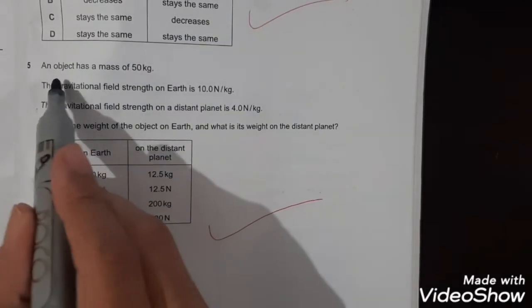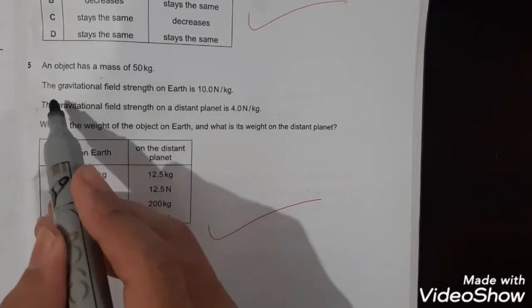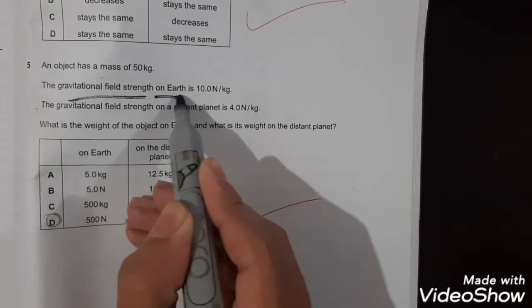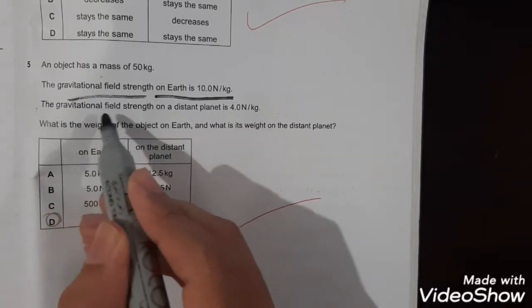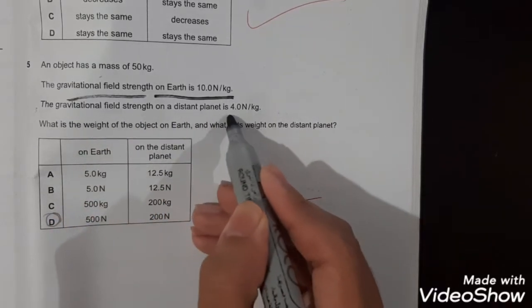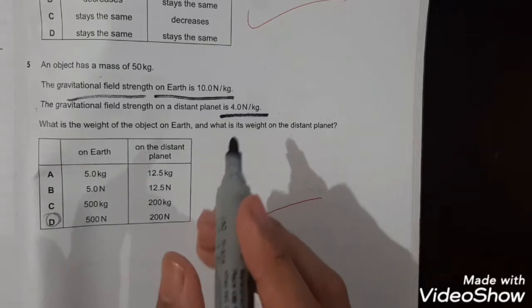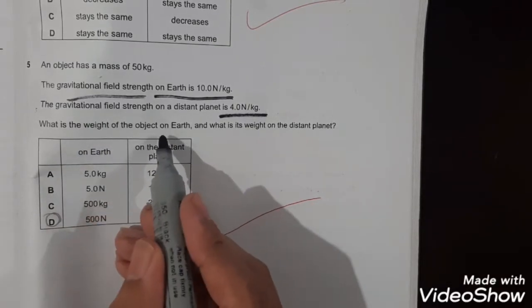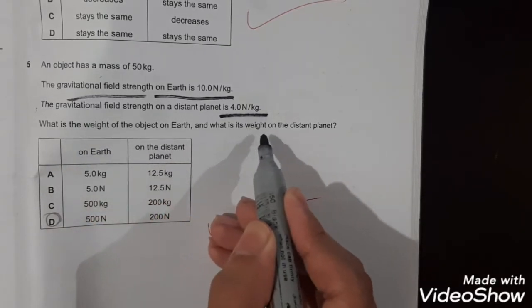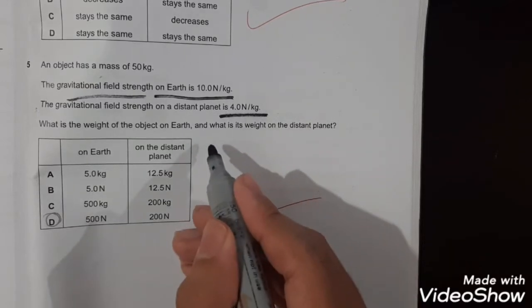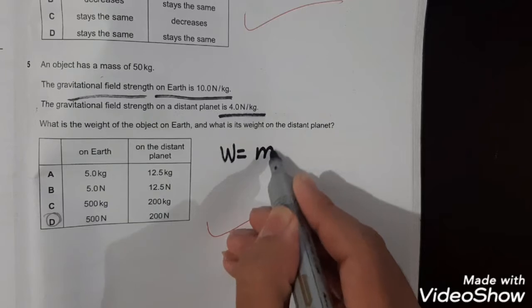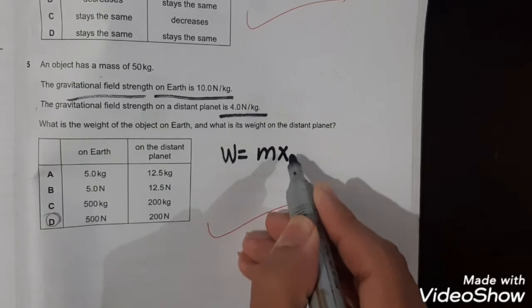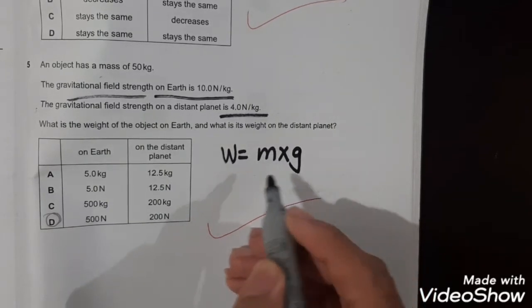Question 5 states an object has a mass of 50 kg. The gravitational field strength on Earth is 10 newtons per kg. The gravitational field strength on a distant planet is 4 newtons per kg. What is the weight of the object on Earth and what is the weight on the distant planet? So the formula to calculate the weight is W is equal to mass times gravitational field strength.